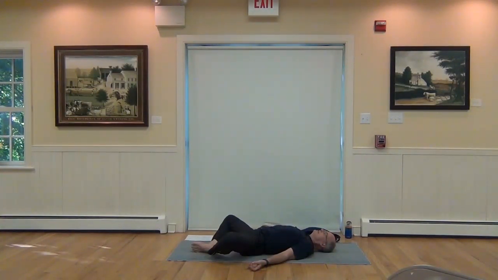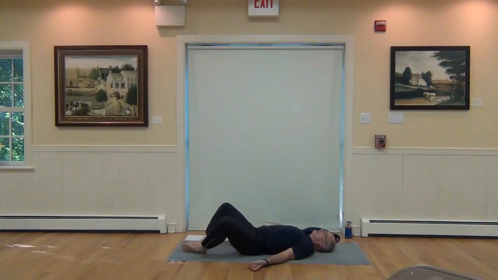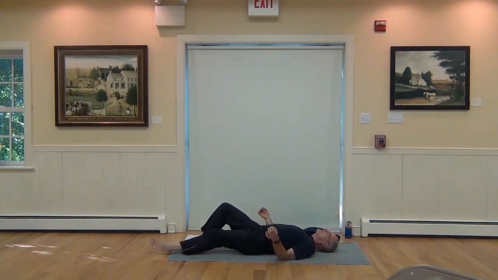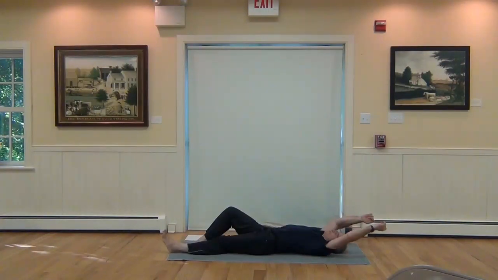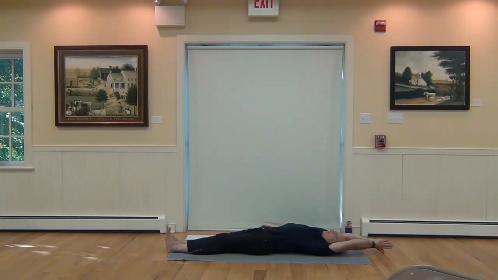And then release the legs out, straighten the legs, lift the arms up over the head, palms together, legs together, offering up this practice of gratitude to the element of space, the inner consciousness.